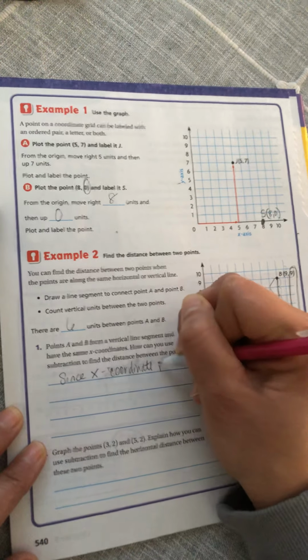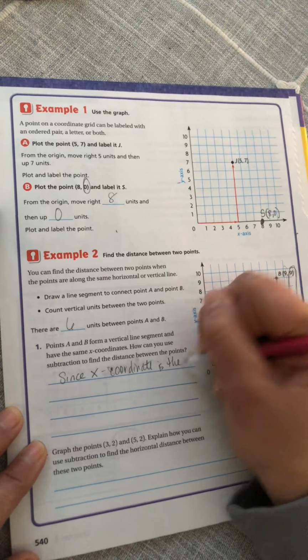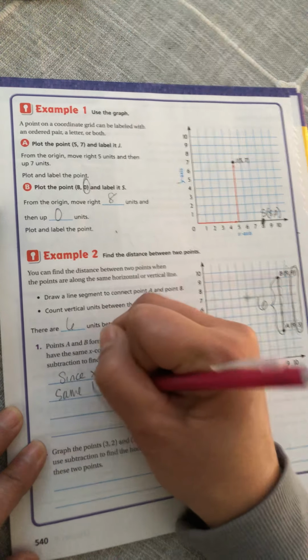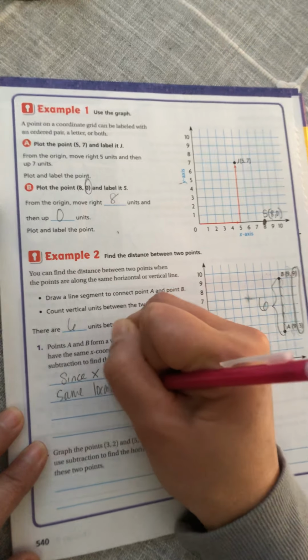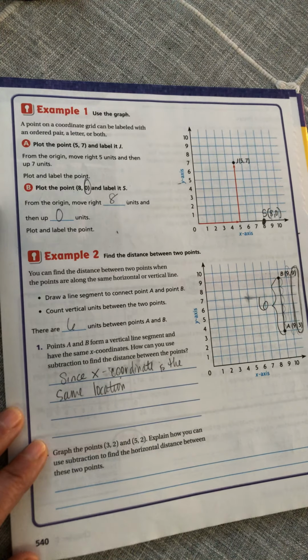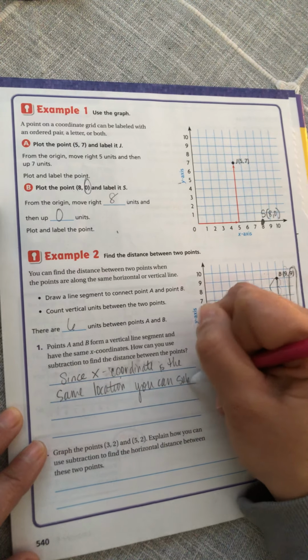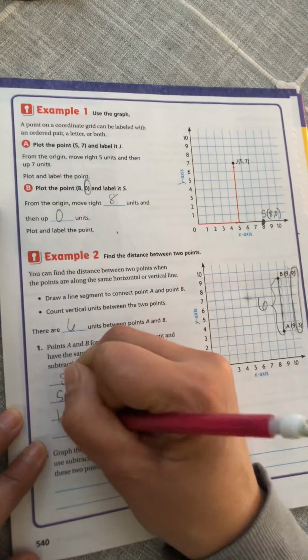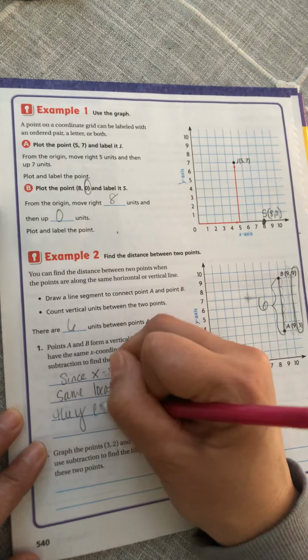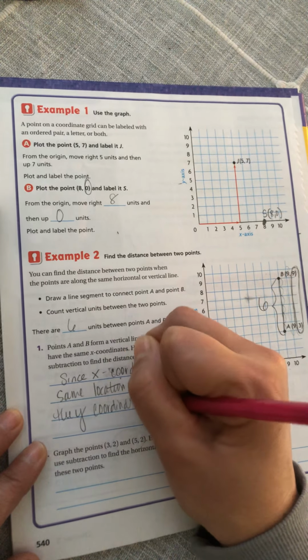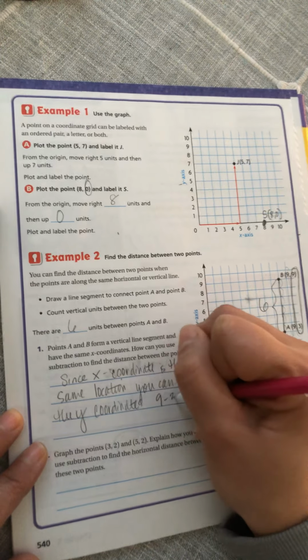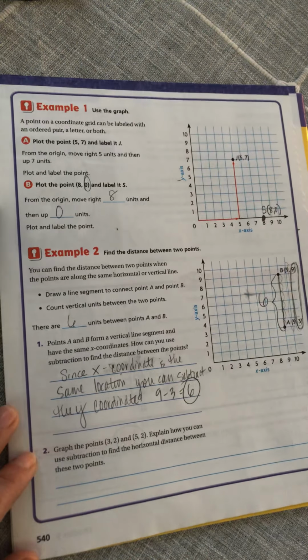Coordinate is the same location. You can subtract the Y coordinates. 9 minus 3 equals 6.